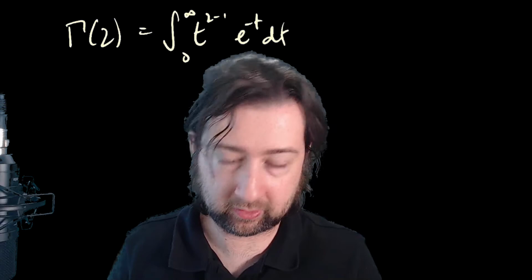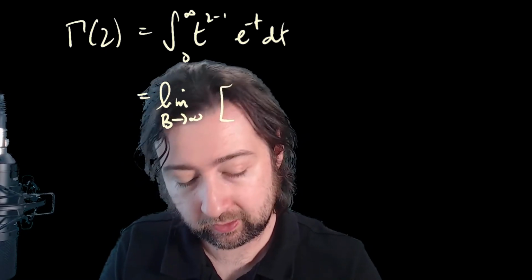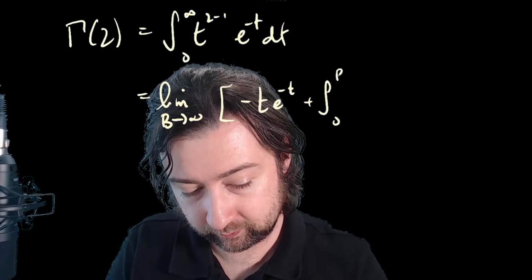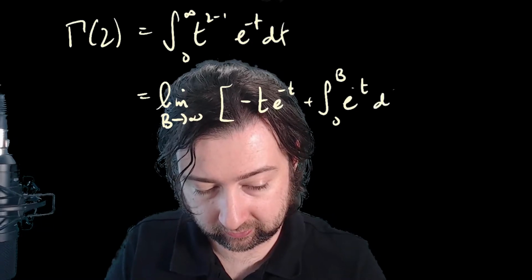This is an integral you can do with integration by parts and improper integral technique, so that this is going to turn out to be something like the limit as b goes to infinity of minus t e to the minus t plus the integral from 0 to b of e to the minus t dt.